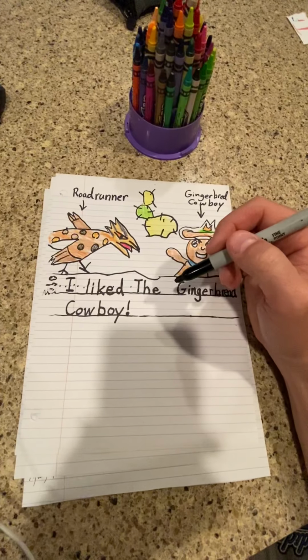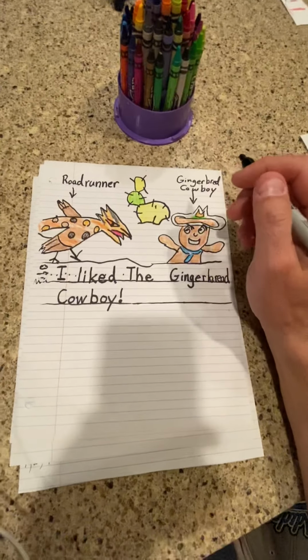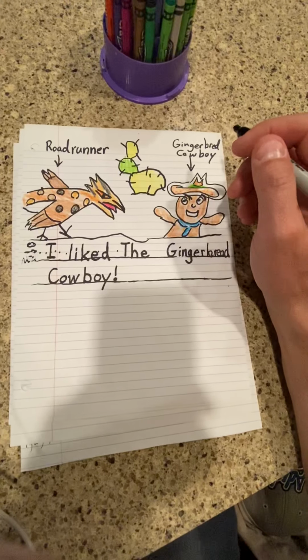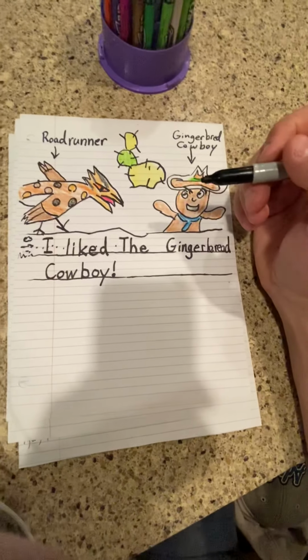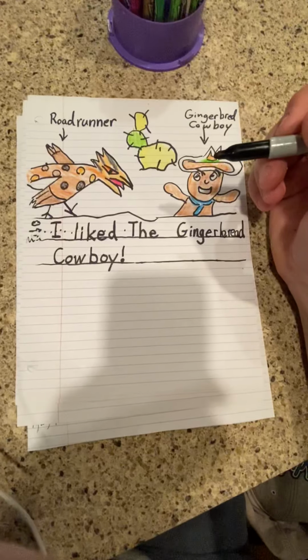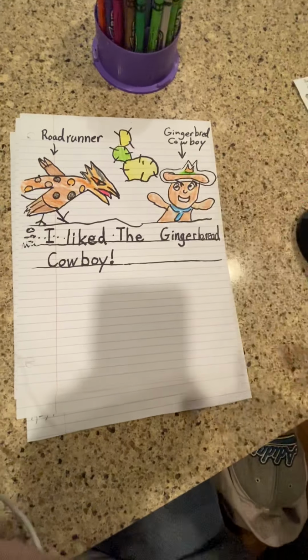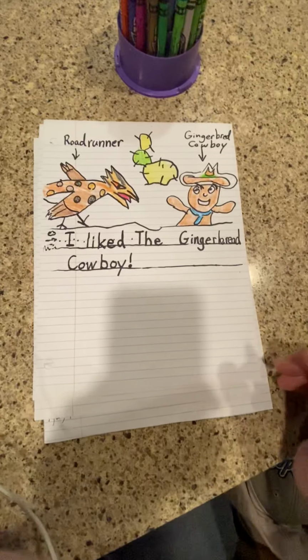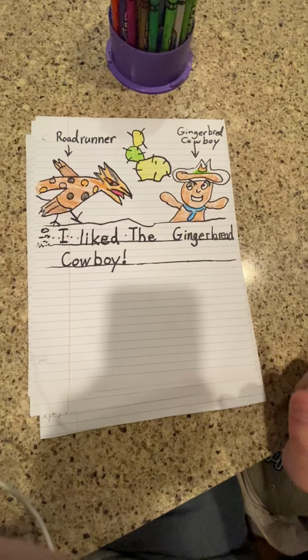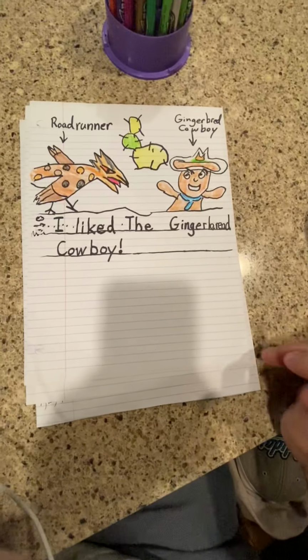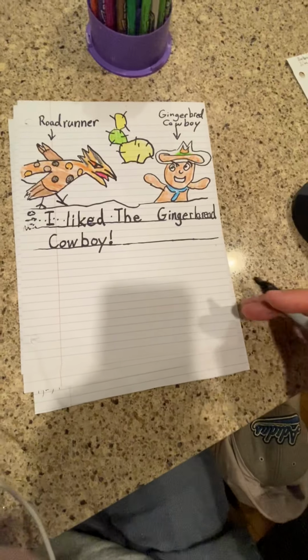And I liked this part because my boys and I watch Looney Tunes, and they have a Roadrunner, and this Roadrunner looked a little bit different from the other Roadrunners that I had seen. And I thought it was kind of funny. And that was one of the differences in the stories, because in the other stories, he wasn't chased by a Roadrunner. So for your assignment today, you have to write 2 sentences.